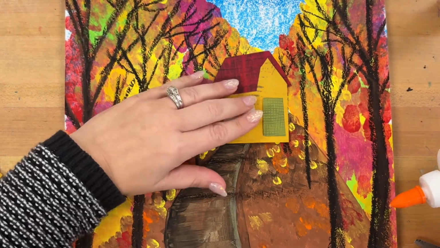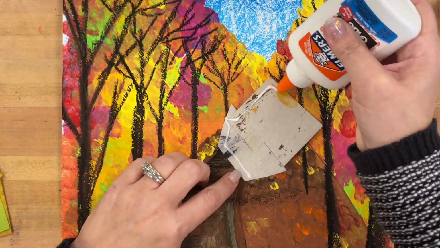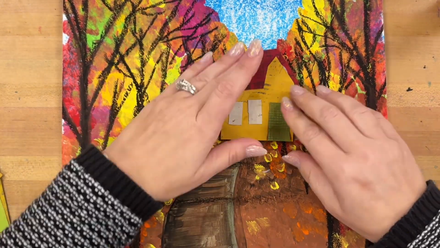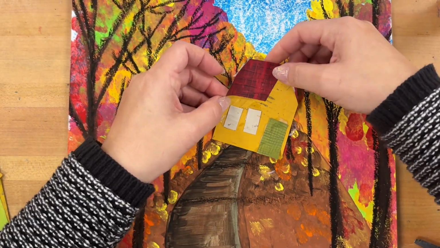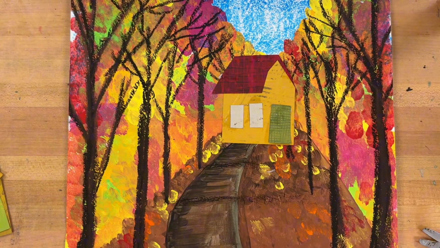So if you would like, after that, you could take a Sharpie or a marker and add additional details, although you do not have to. Make sure you're gluing things solidly so nothing is going to fall off at a later point.